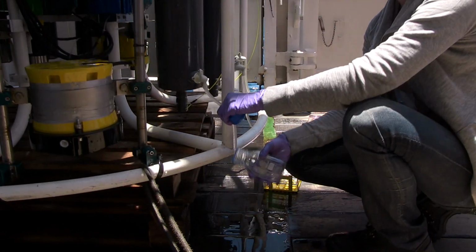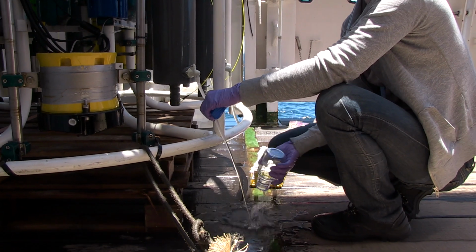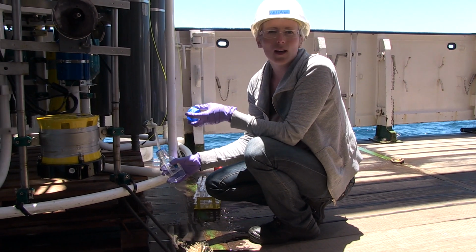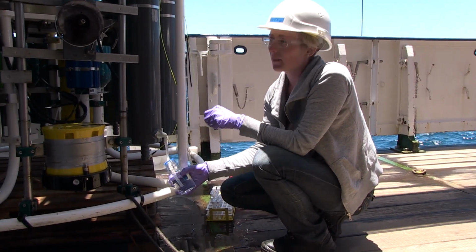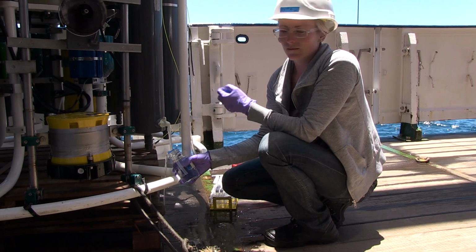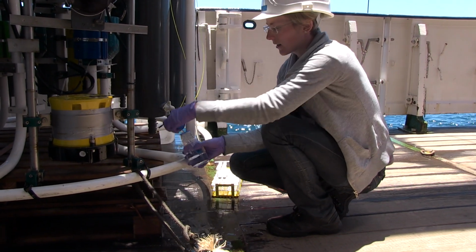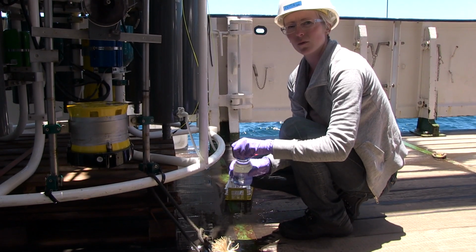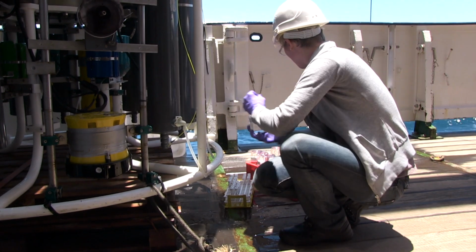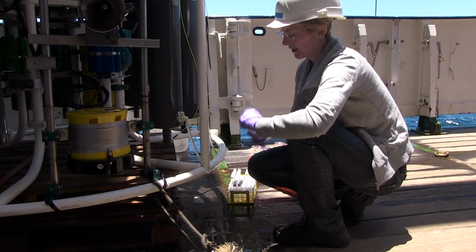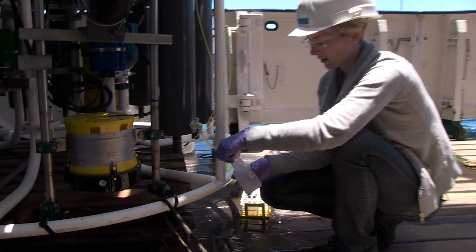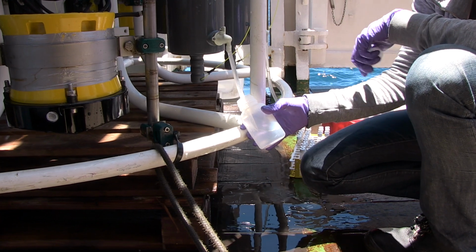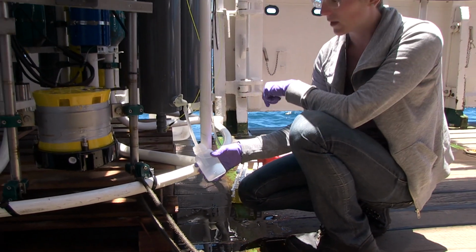This bottle here is filled with a sample to determine the alkalinity. This also has to be rinsed first, and along with the results of the dissolved inorganic carbon, we can then determine the carbonate system from these two parameters. Then we can state how much CO2 is dissolved in the water and how acidic the water is. I fill this bottle with water for the nutrient analysis and for determining the DOC. DOC stands for dissolved organic carbon.